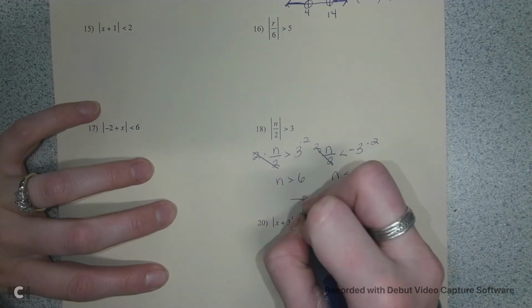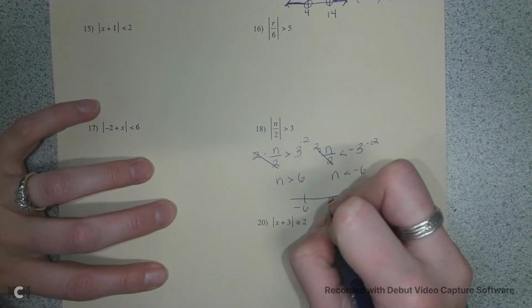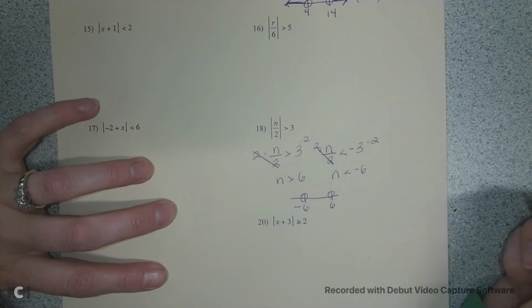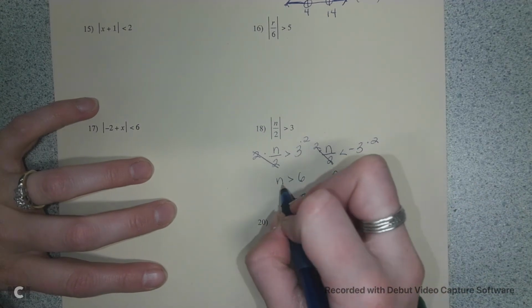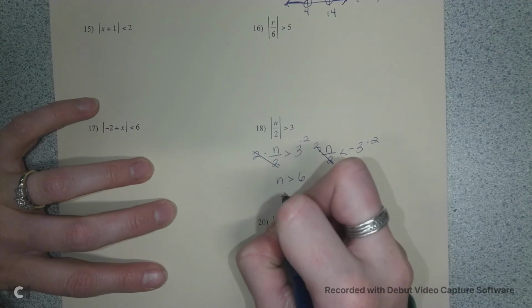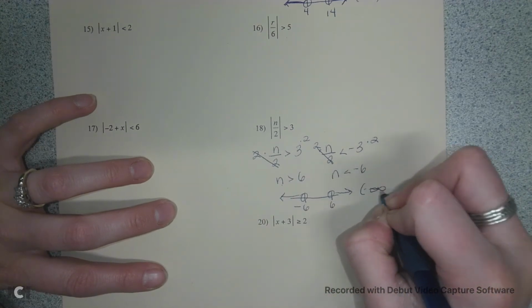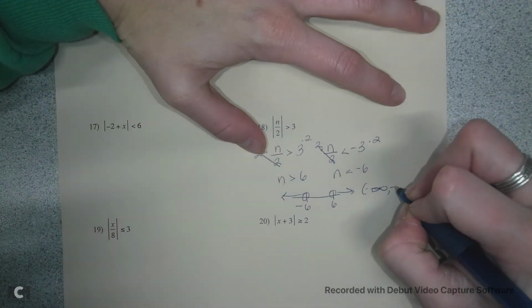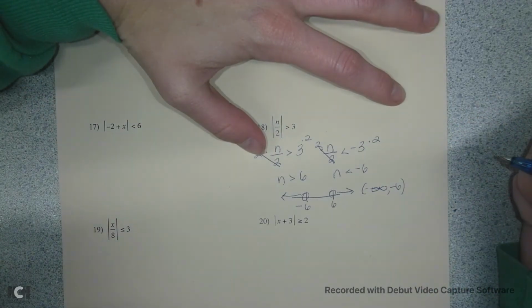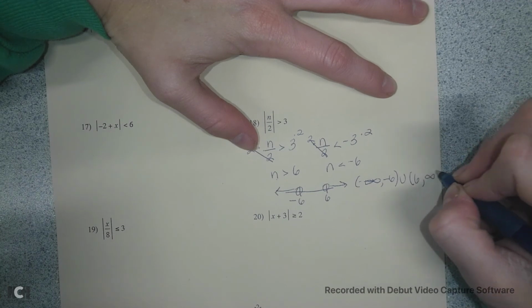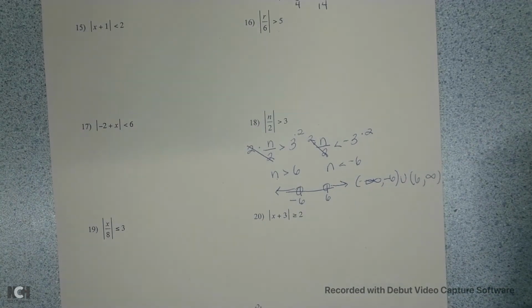Then we write our interval notation with our numbers going from least to greatest. Open, open. My 6 is not my biggest, my n is, so we're going to shade out. To the left forever and ever is negative infinity, which always goes first. Then -6, parentheses because nothing's filled in. Union, parenthesis, 6, infinity, parenthesis.